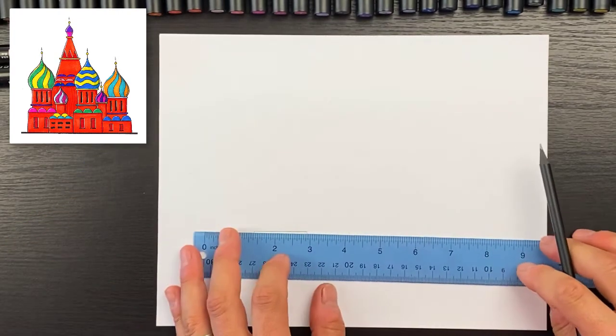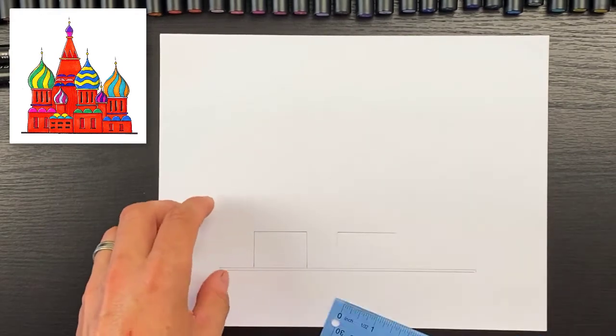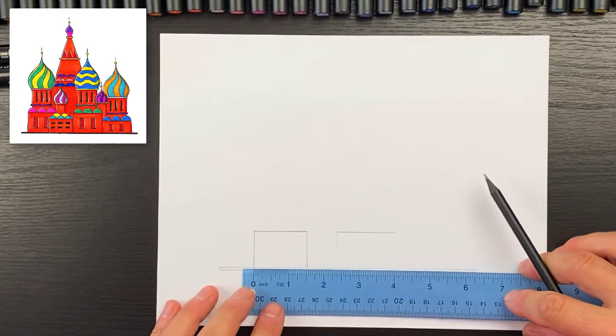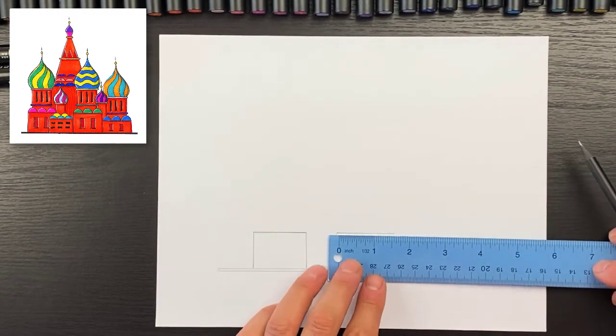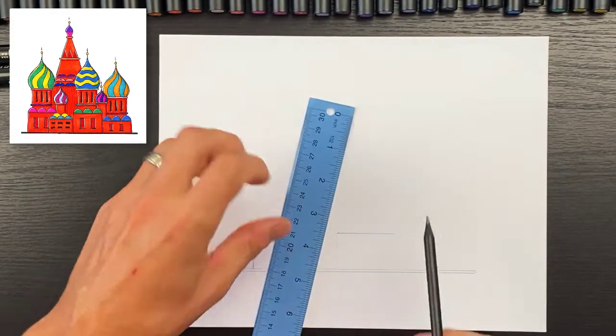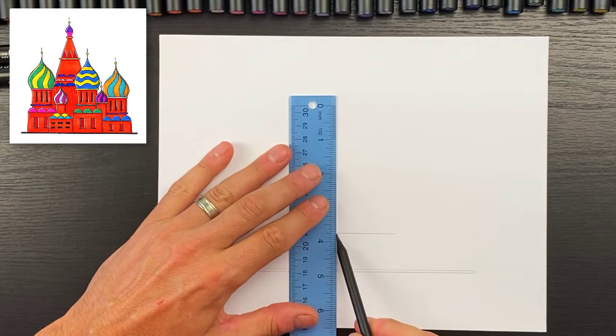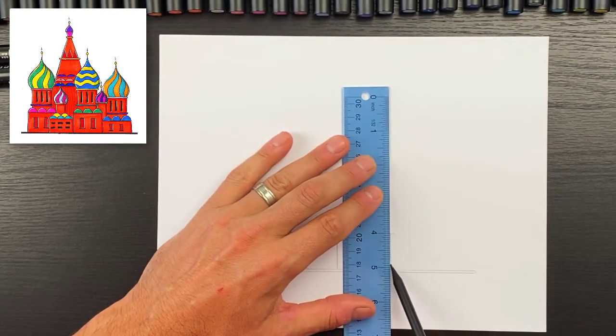So I'll continue this line over, and I'll just draw the same dimensions as this one here. If you want to really go, use your ruler, create a measurement, and then you'll be fairly close. Again, it doesn't have to be exact for this purpose.